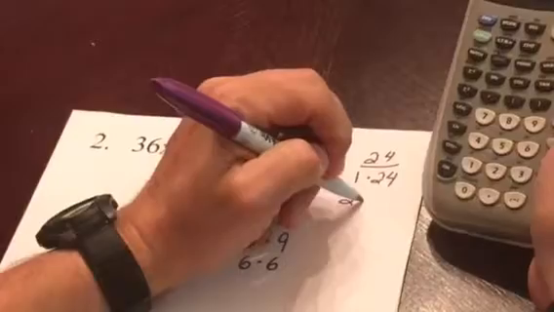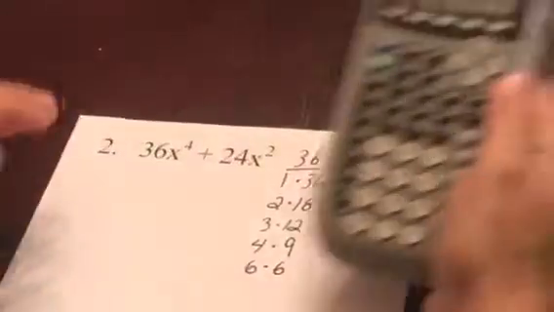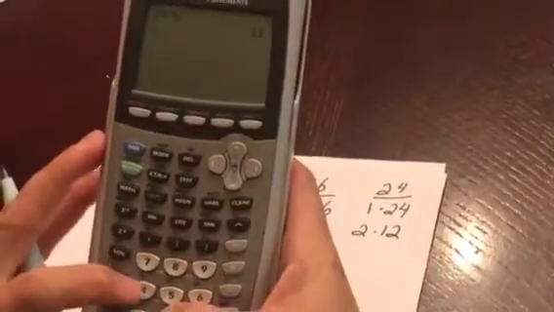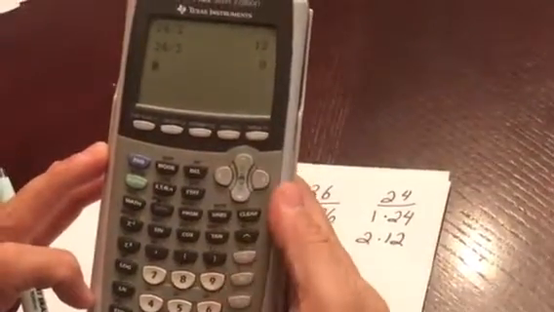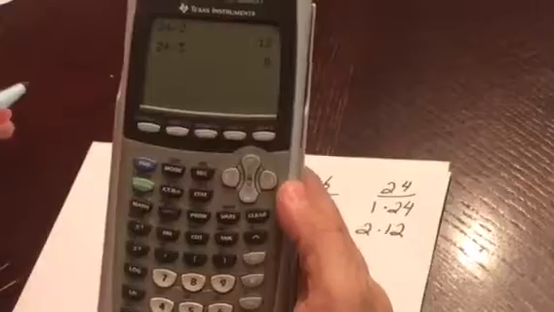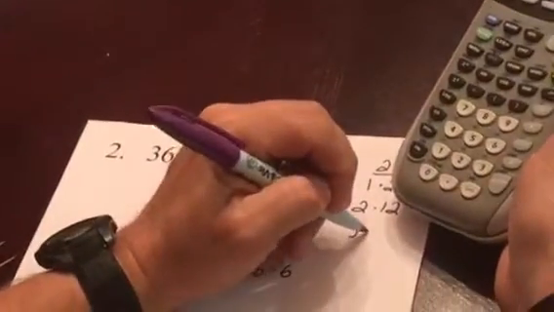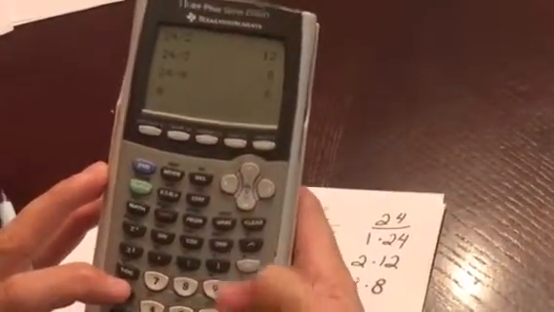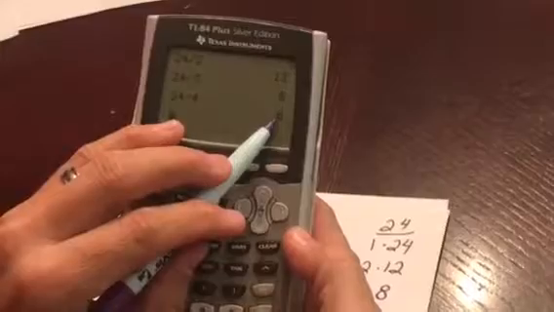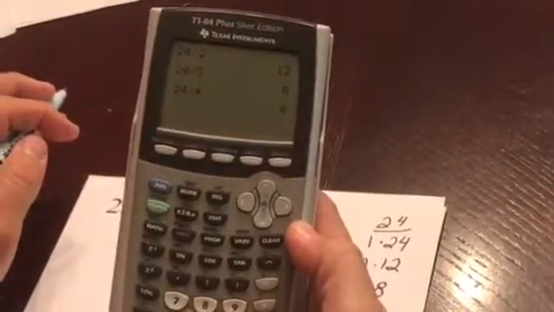Perfectly 12. 24 divided by 3. Perfectly 8. 24 divided by 4. Perfectly 6.